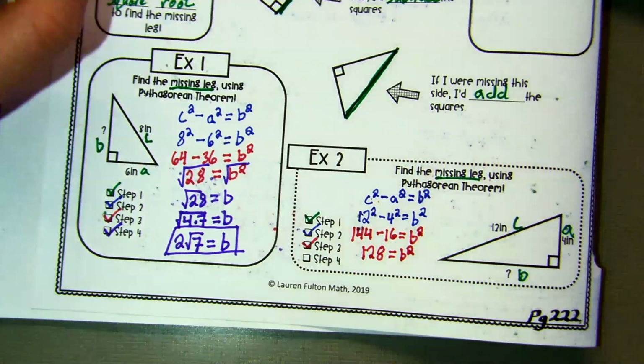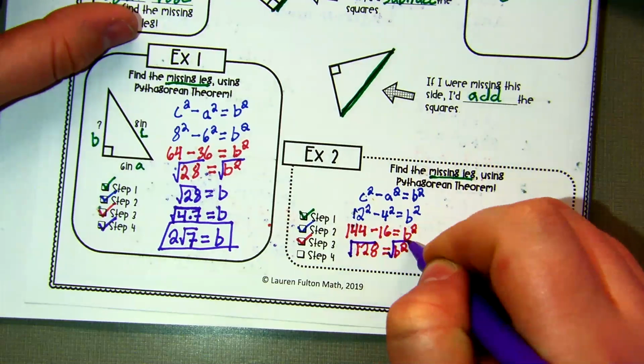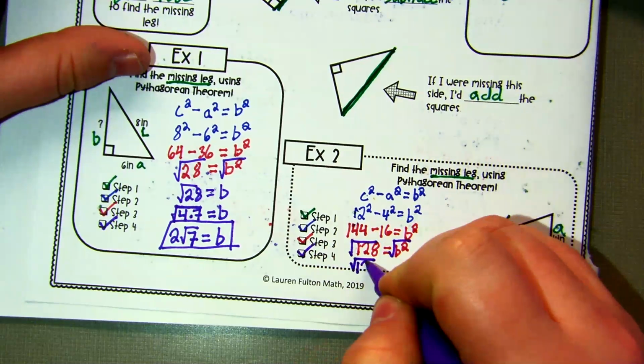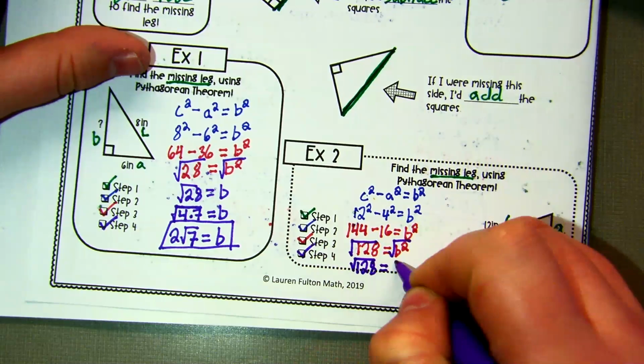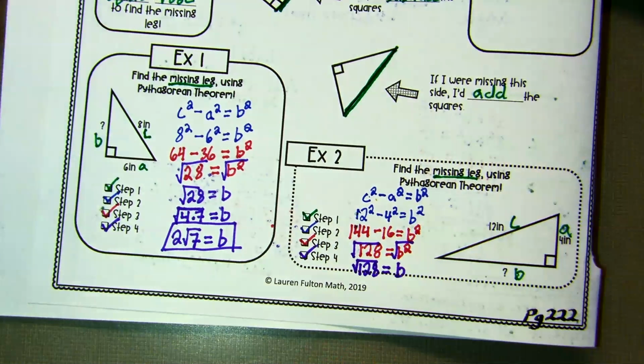Then step 4, we take our square root. Can we simplify our square root? Yes or no?